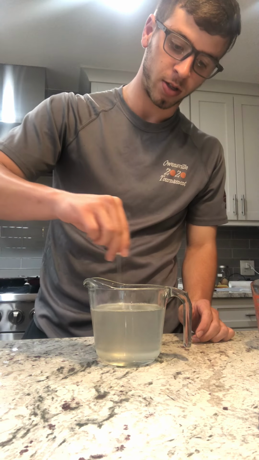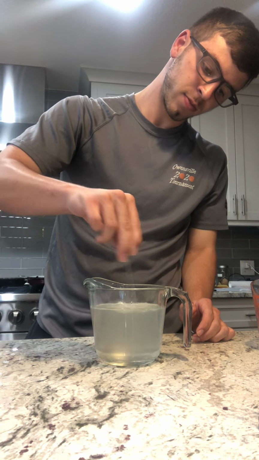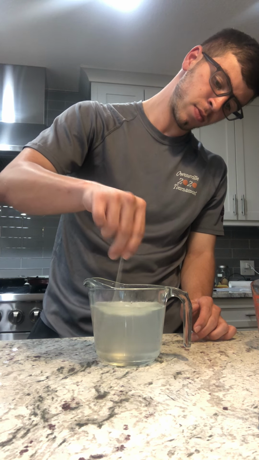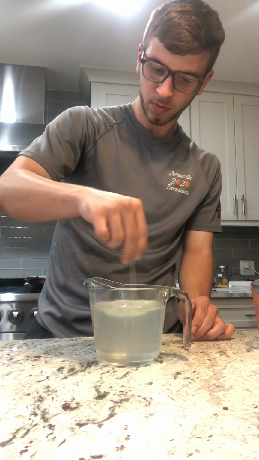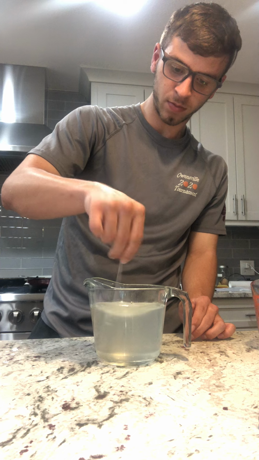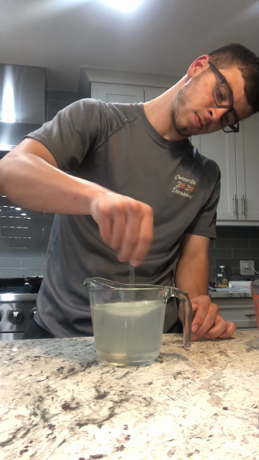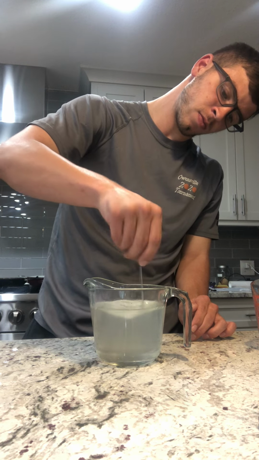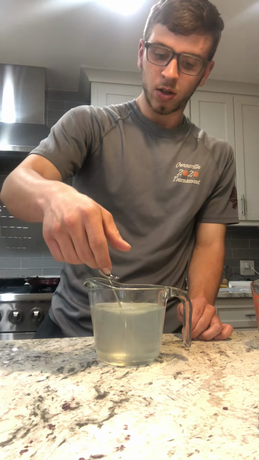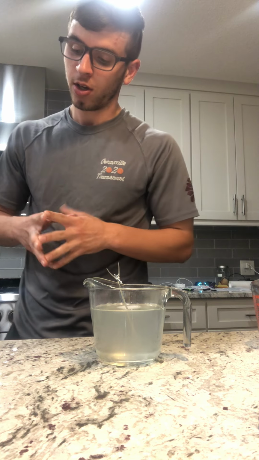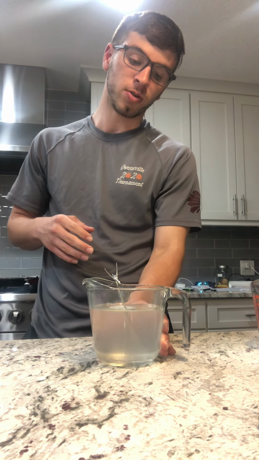In order for me to speed this up, I can try to stir it. The reason it's taking so long could be because there's too much of a concentration of vitamin C, making it take longer than it should, or the temperature of this could be too low for what we're looking for.